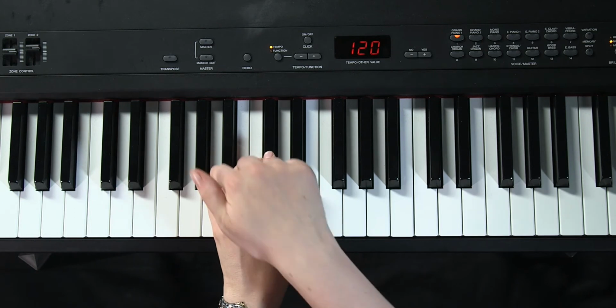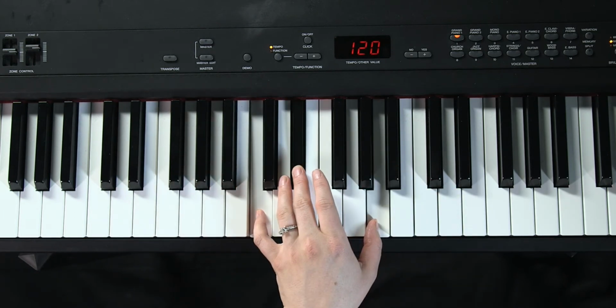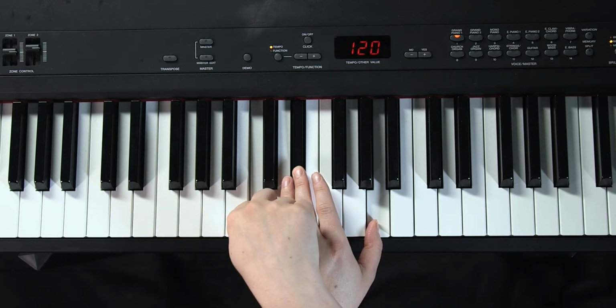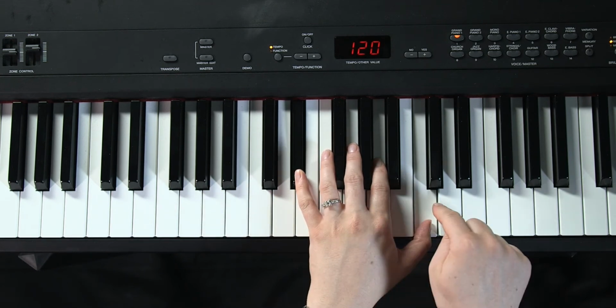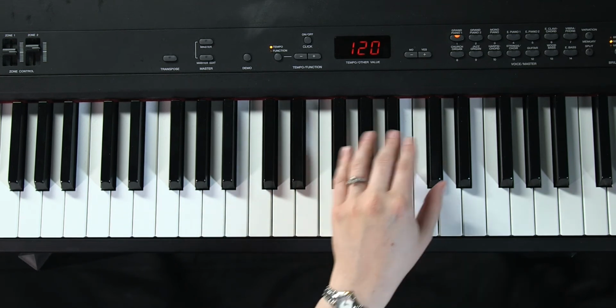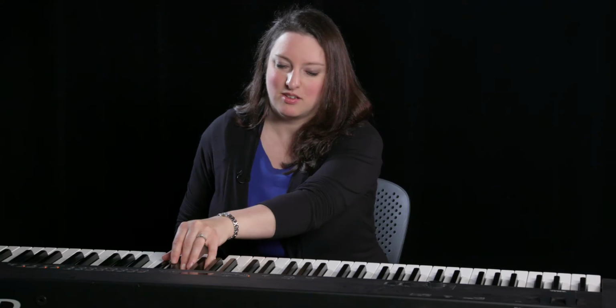When I invert it, I move that A up an octave. So now it's C, E flat, A. Take the C, put it on top, E flat, A, C, and finally back to root position, A, C, E flat. So again, regardless of what triad we're inverting, we always keep the same three notes. They're just in a different order. And we could also go backwards.